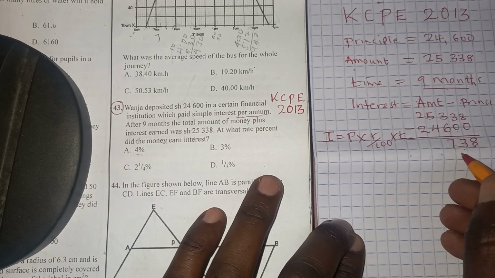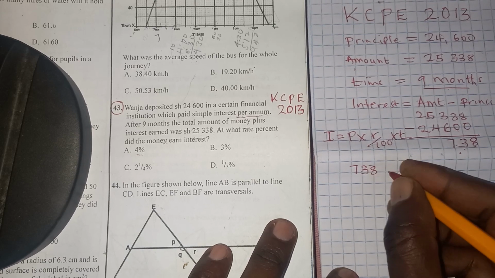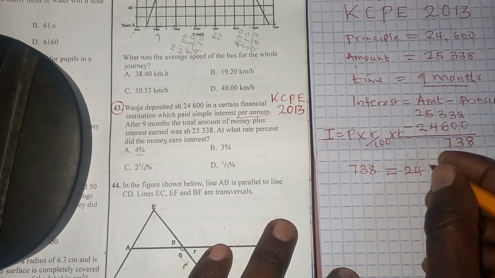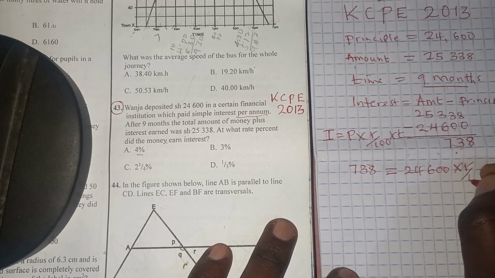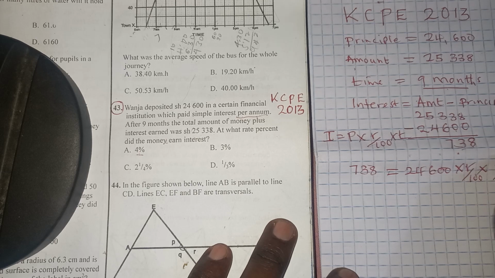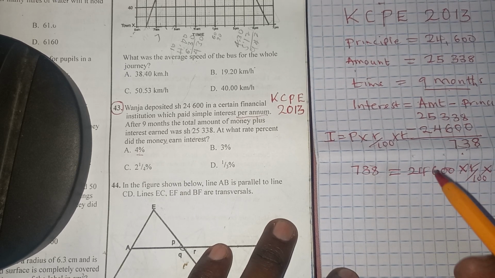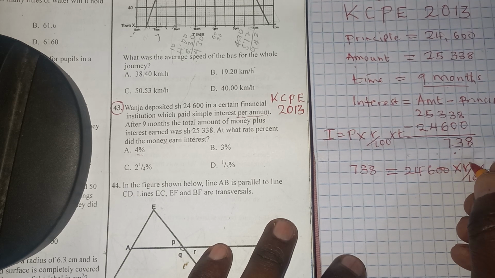You are going to say the interest that you have calculated here, 738, is equal to principal, which is 24,600, times rate, which you are not given, over 100, times time. And you're going to say 9 months, that is 9 over 12, because the interest was earned per year. You simplify to find the value of R, the value of rate.